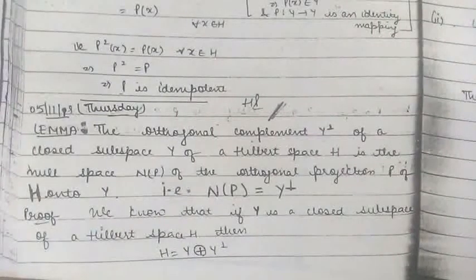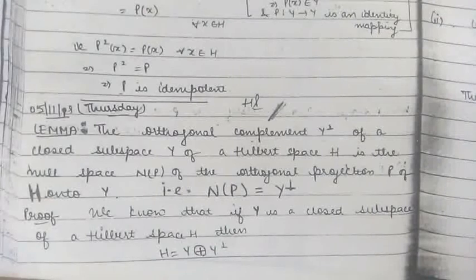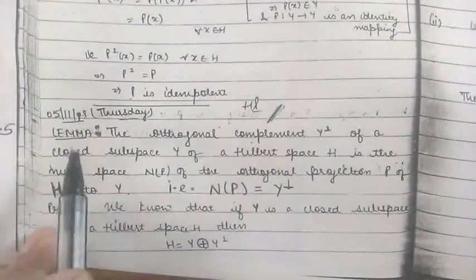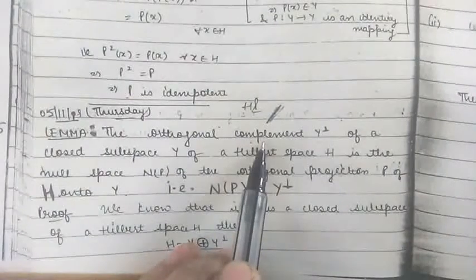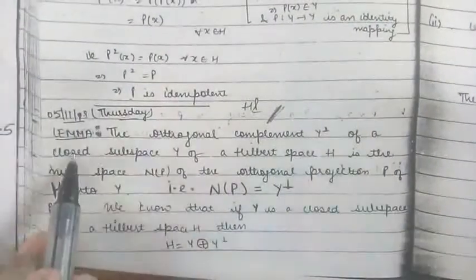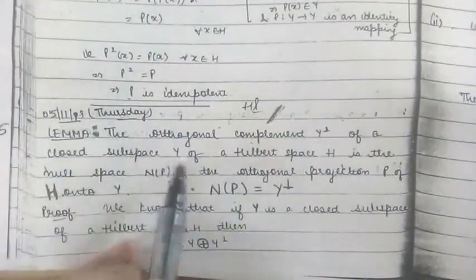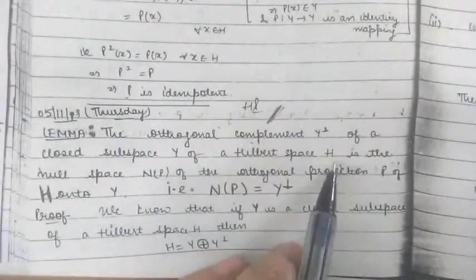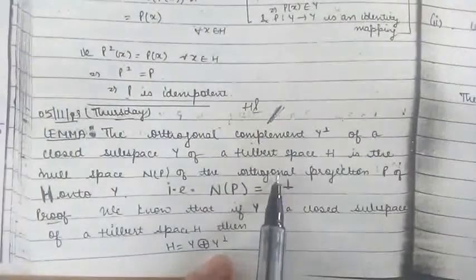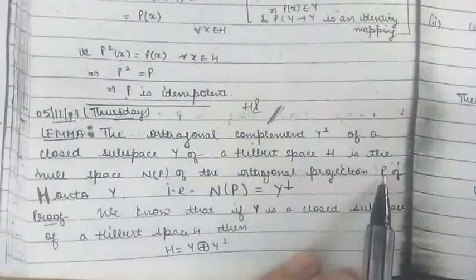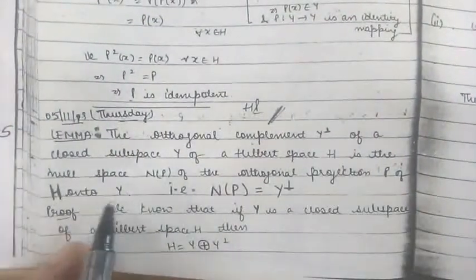Good morning, students. Yesterday we discussed projection operator and its properties, and today we will discuss null space lemma. So what is the statement of this lemma? The orthogonal complement of a closed subspace Y of a Hilbert space H is the null space of the orthogonal projection P of H onto Y.